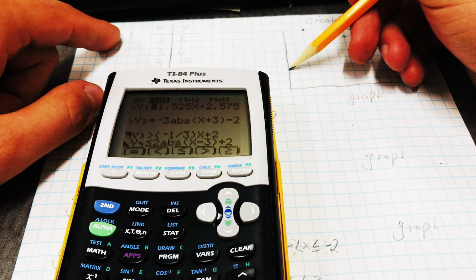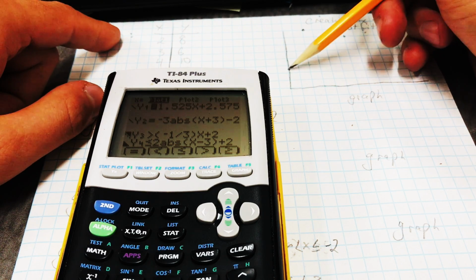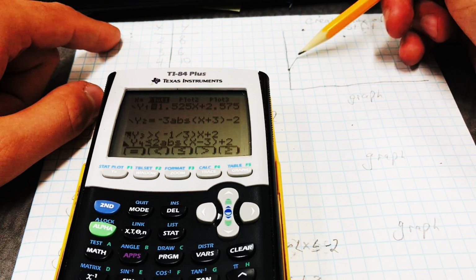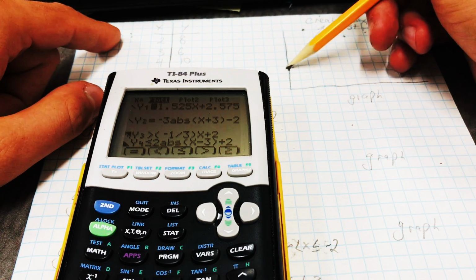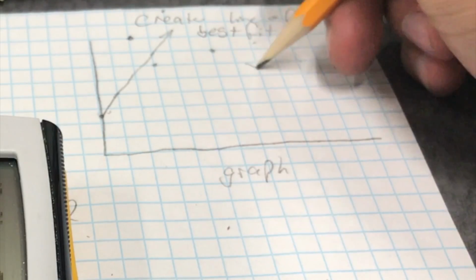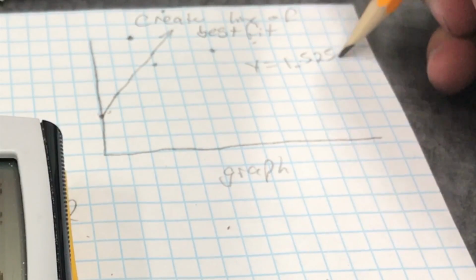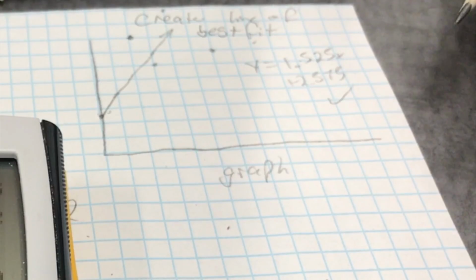Let's see, 2.5 is going to be around here, and it's not going to go 1 for every 2, so it's going to go 1 for every 1.5-ish. So it should look something like that. So if you sketch that and then put y equals 1.25x plus 2.75, and I'll ask for the equation as well, that would be a correct answer.